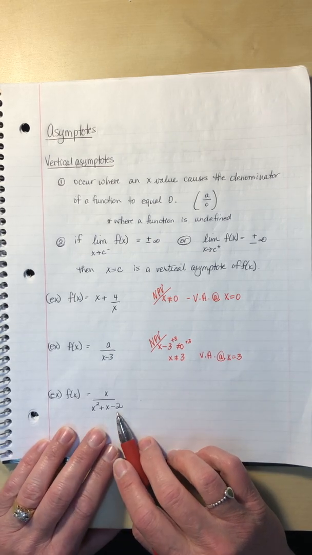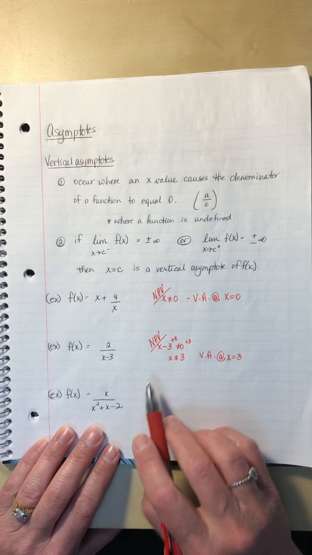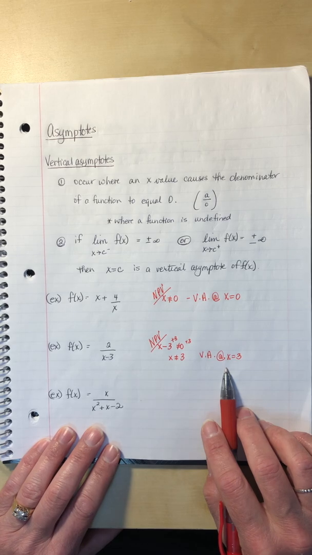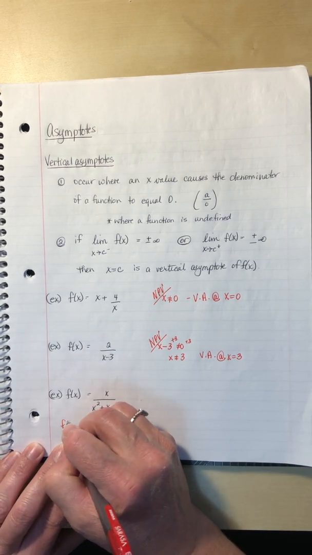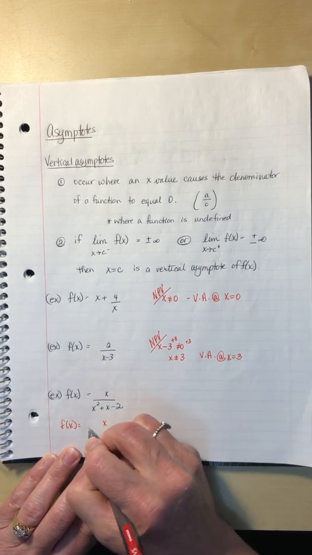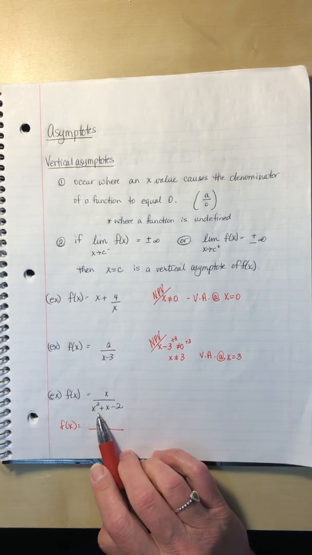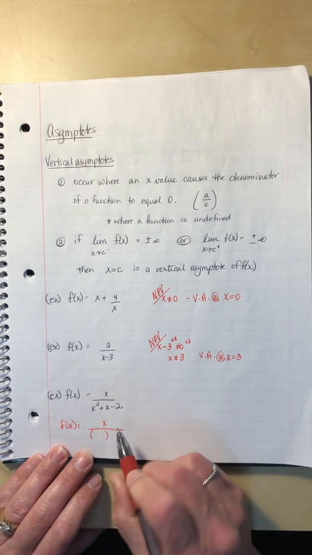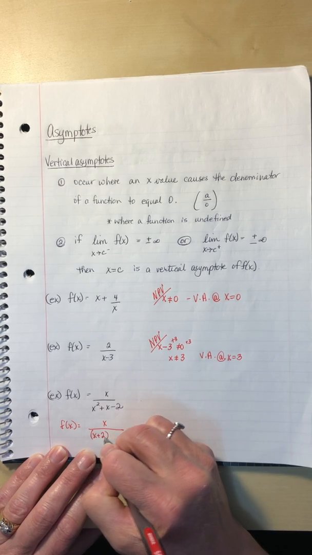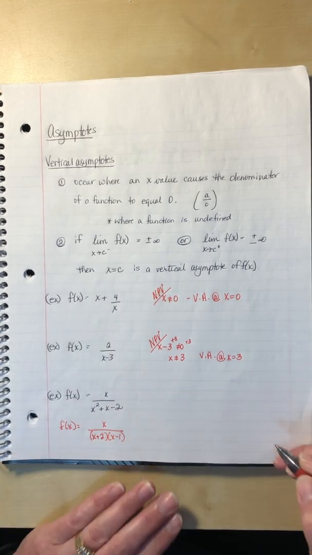In a case like this, where we have a function with a denominator like x squared plus x minus 2, it's a little more work to get to our non-permissible values so that we can see where our vertical asymptotes are. All it means is that we need to take a second to factor this. When it's factored, the denominator is a nice trinomial: two numbers that multiply to negative 2 and add up to positive 1. We'd have x plus 2 and x minus 1.